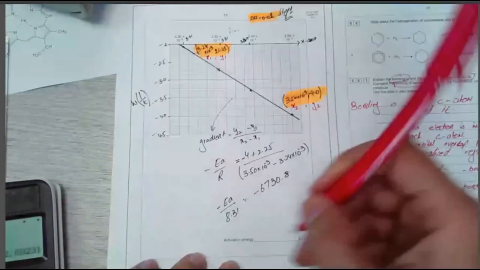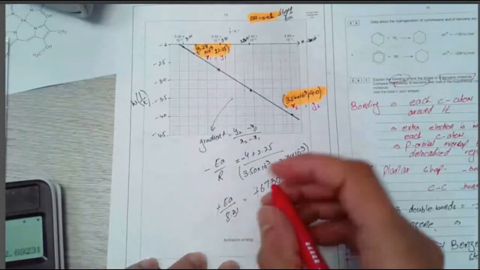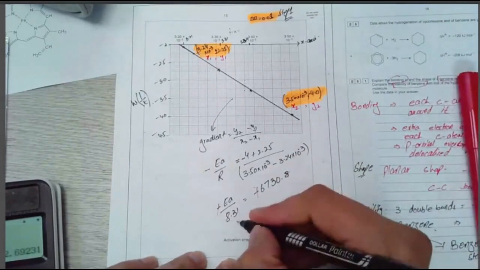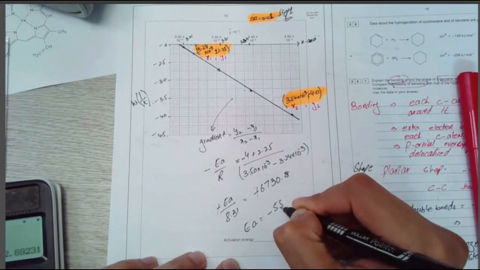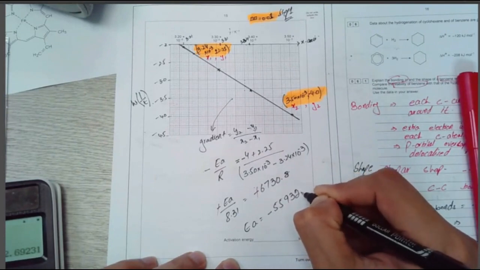what will happen to this and this? They'll cancel out. It'll give you a value of EA will now be equal to minus 55,932.7.